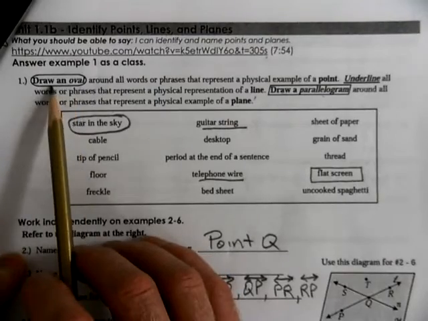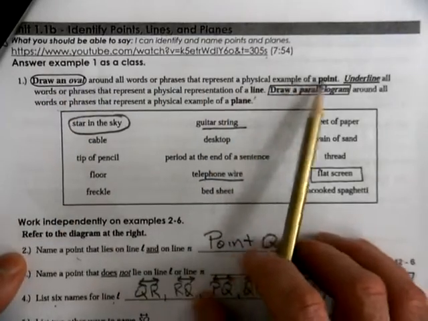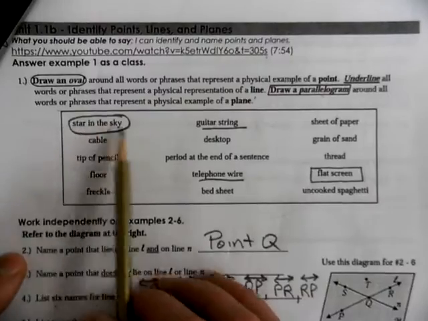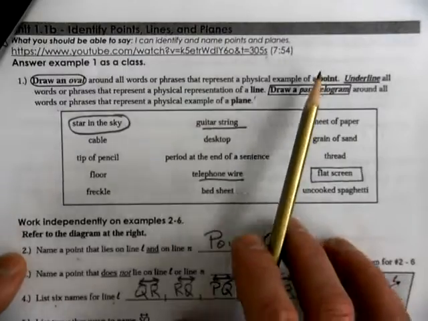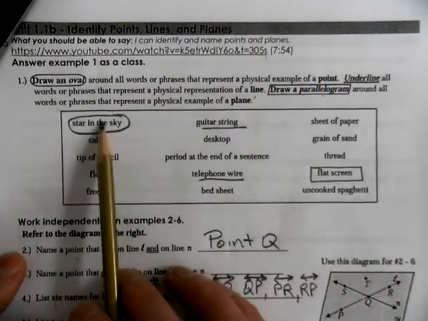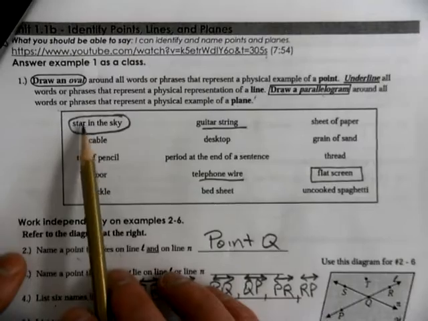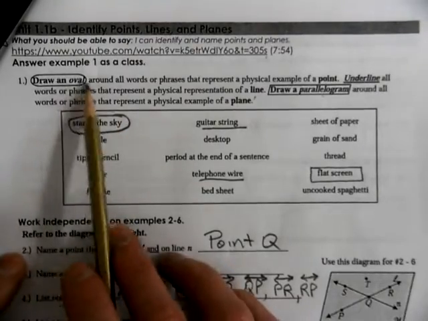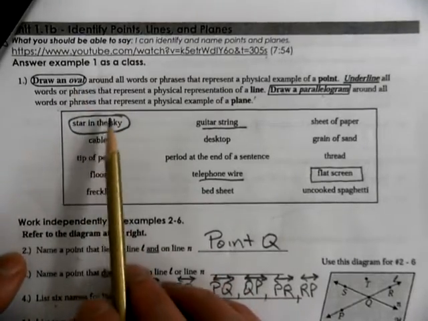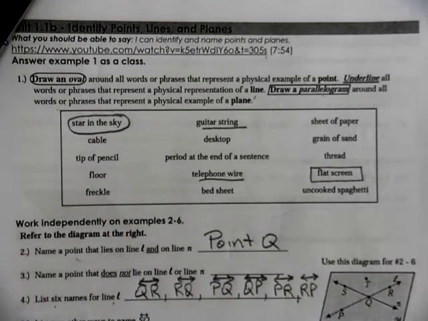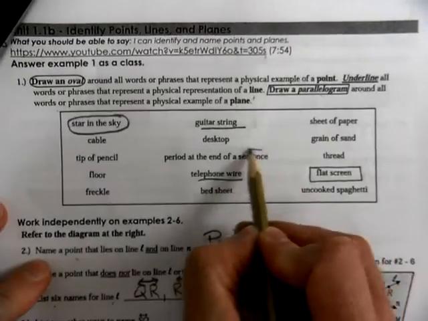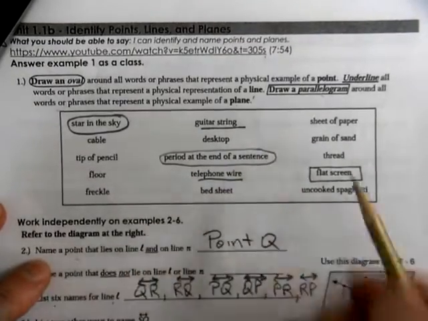What we're going to be working on in class today is, again, reviewing examples of a point. These are words that are representing either a point, a line, or a plane. So a star in the sky would represent a point, so we're going to put a circle around that. What are other words in here that might also represent a point? A period in a sentence could represent a point.